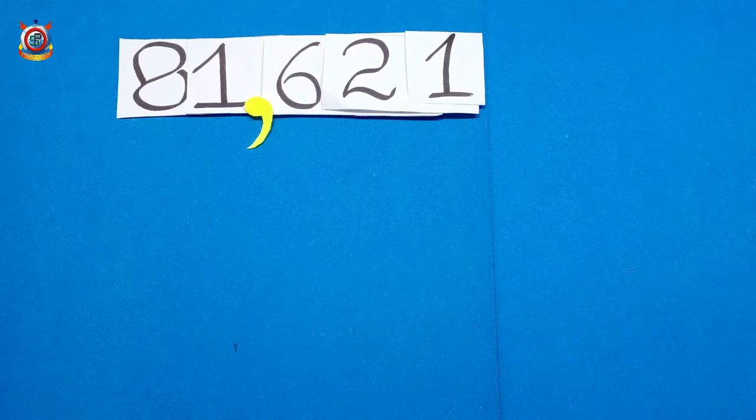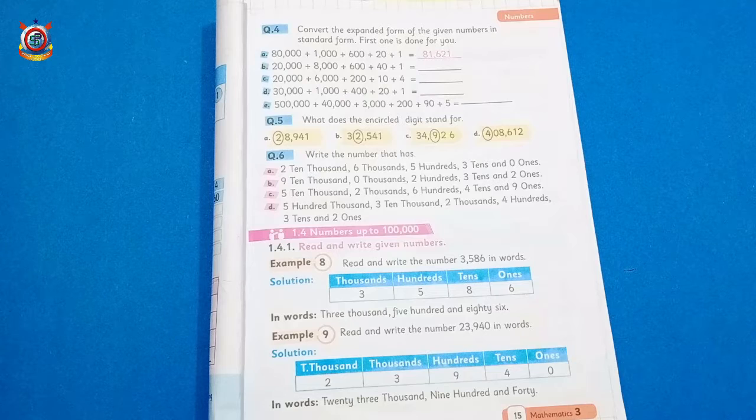Now come to the book. Now students, look at question 4 in the book. Convert the expanded form of the given numbers in the standard form. First one is done for you. The activity was of this part: 80,000, 1,000, 600, 20 and 1. We remove these zeros and we add them one by one with each other.